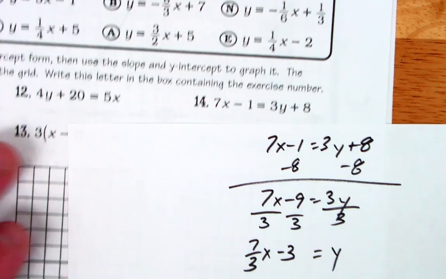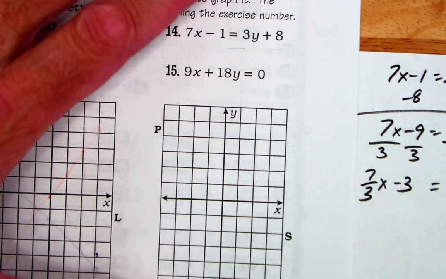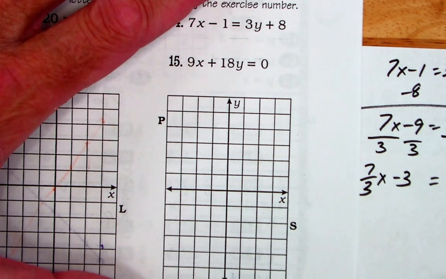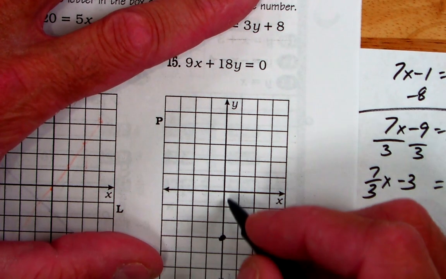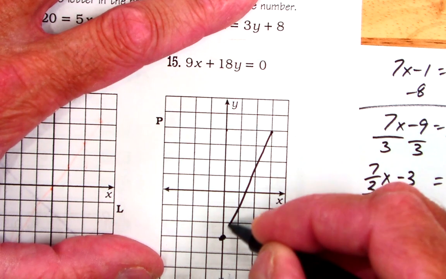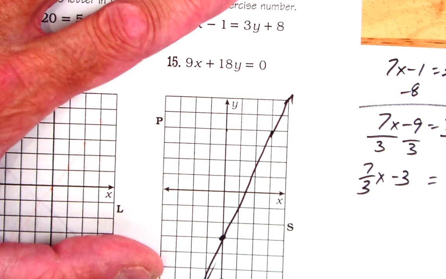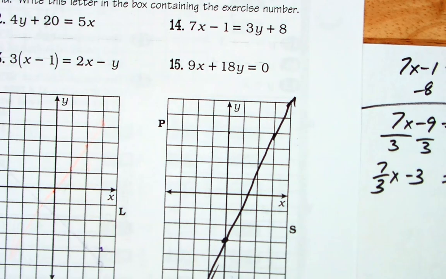So now what that allows me to do is, if I sneak this over so I can see them both here, there we go. Start at -3. And I'm going to go up 7 over 3. 1, 2, 3, 4, 5, 6, 7 over 3. And there we go. And I would expect that to go uphill because it's positive. And I expect it to be fairly steep because it's over 2. Did that answer your question? Good.